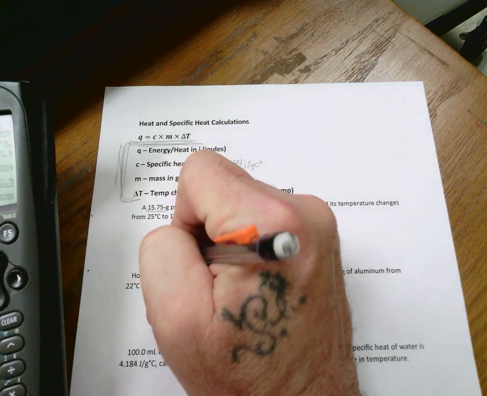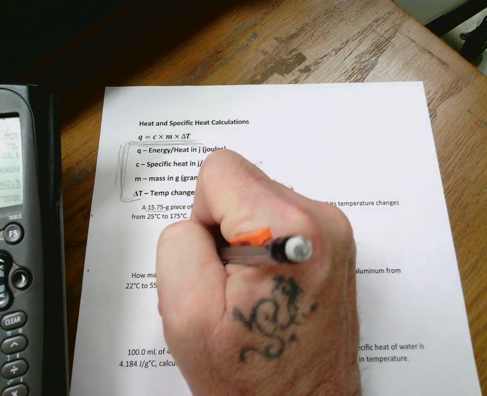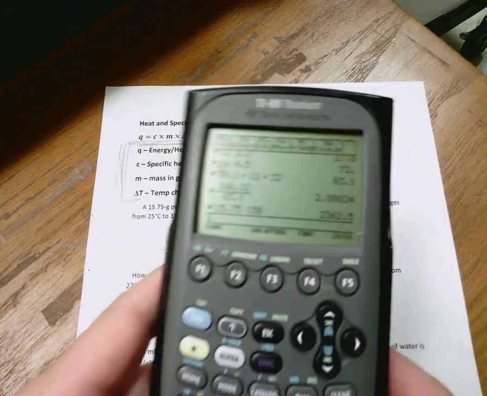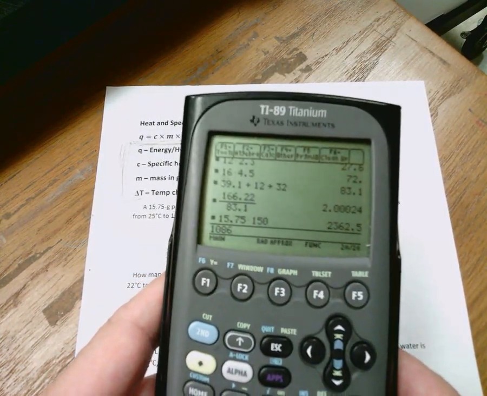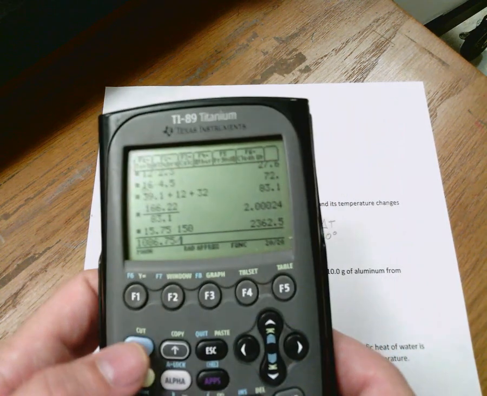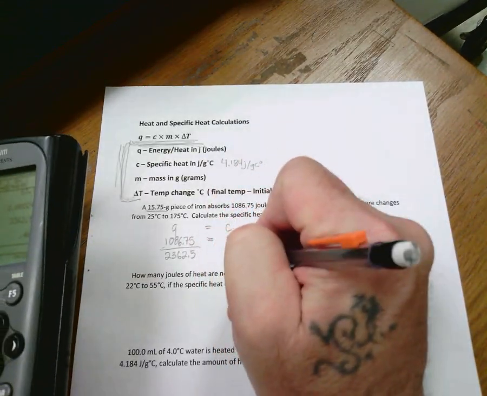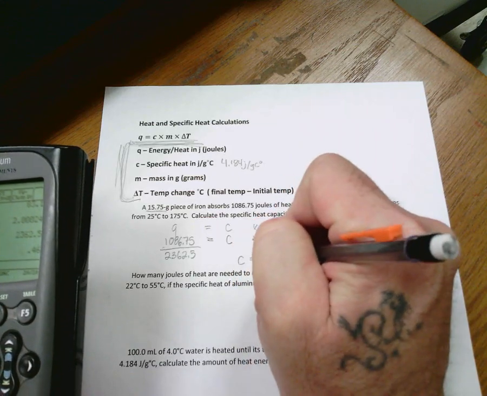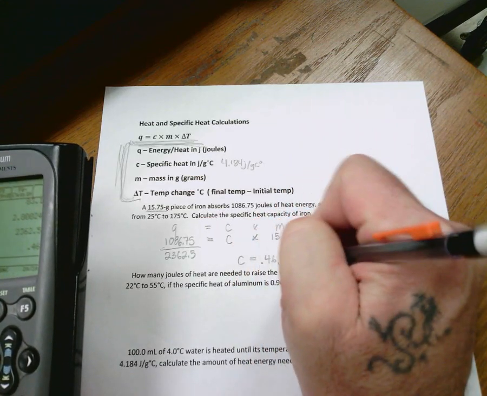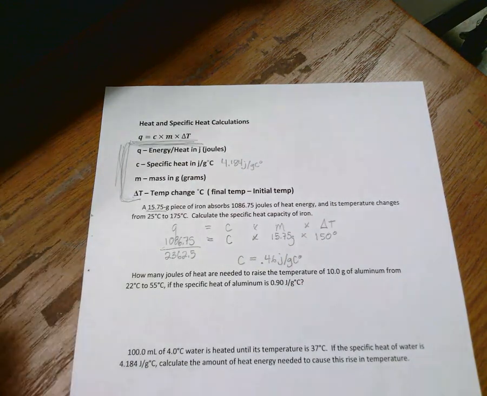Then I'm going to do 1086.75 divided by the answer that I got before. And that's going to give me C equals 0.46 joules per gram degree Celsius.